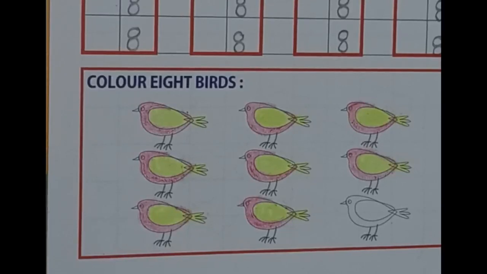In this way you have to complete coloring the 8 birds.